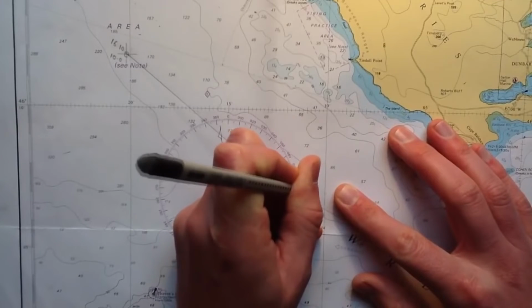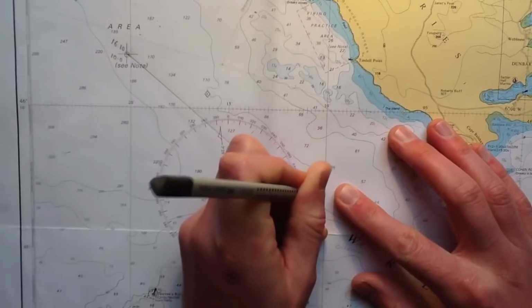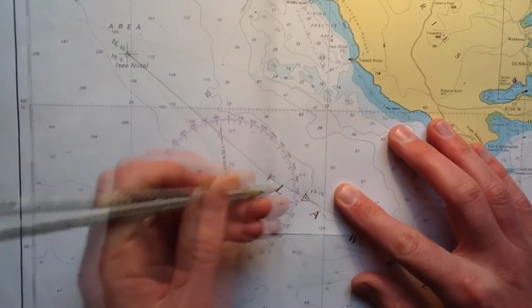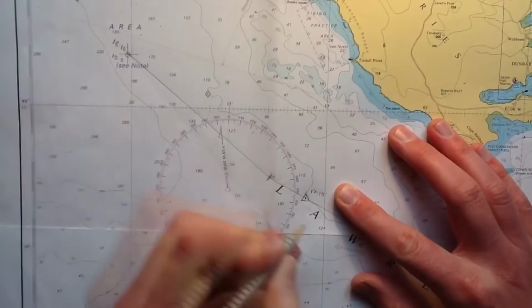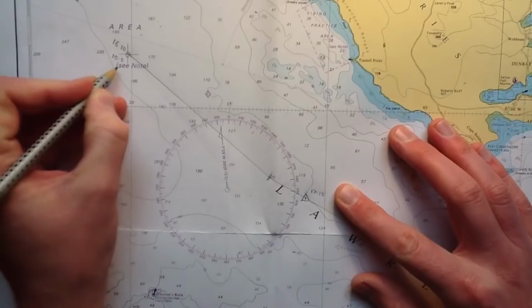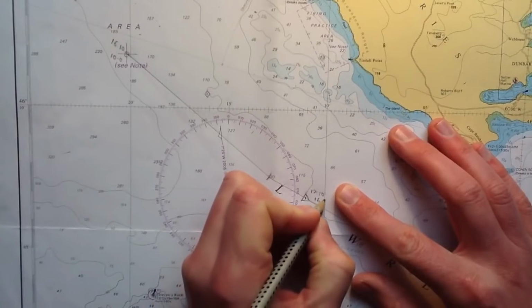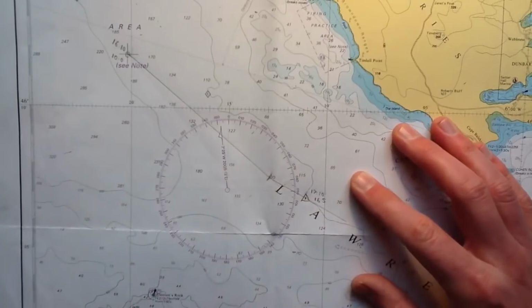We write the time, which in this case was an hour on from this observation, so 17:10, and also our log reading. Well, we travelled 6.5 nautical miles. It was initially 10.0, so it's now 16.5. And that's how we would have found that distance travelled.